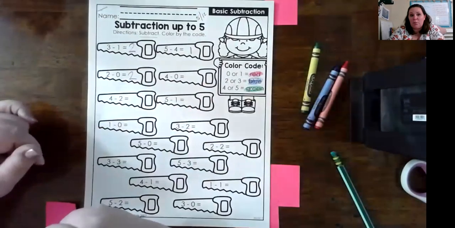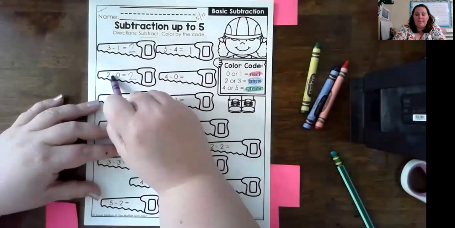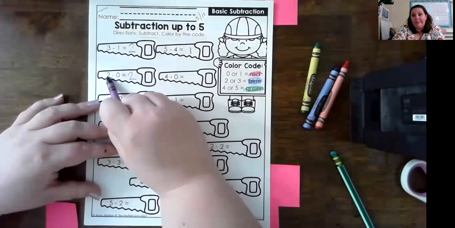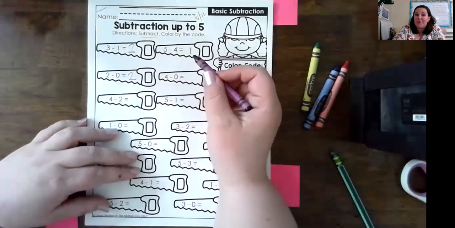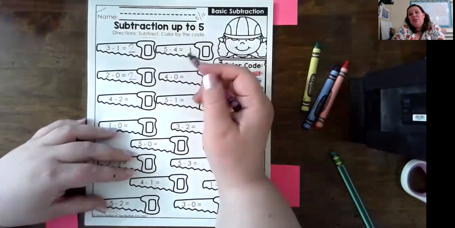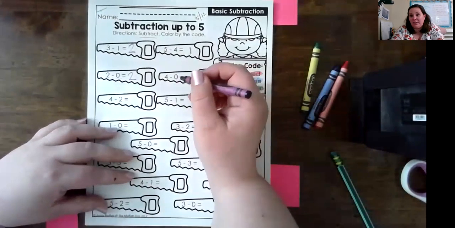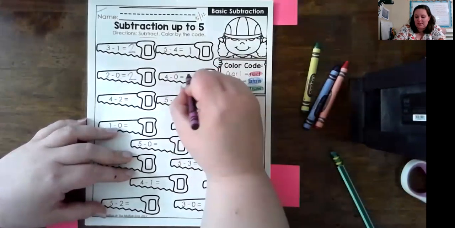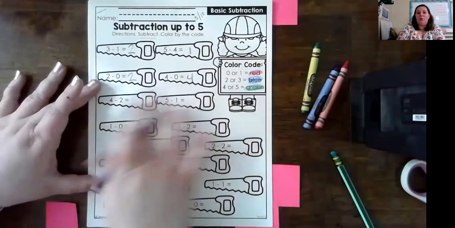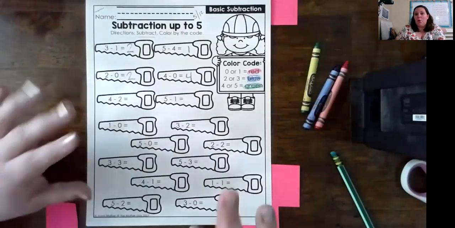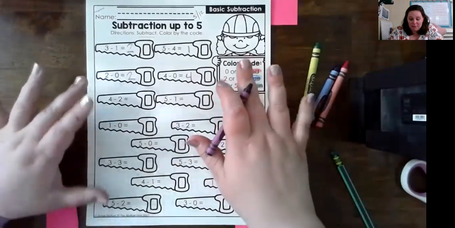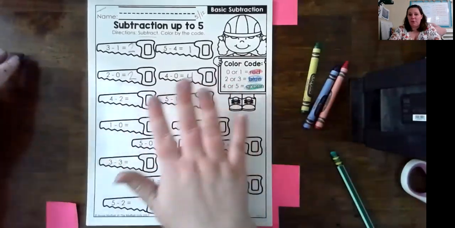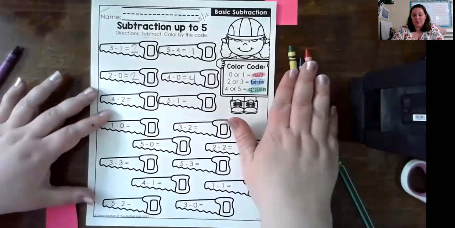Here's a subtraction rule. Any number that is subtracted by 0 is that number. Same thing with addition, huh? 0 doesn't do anything to our number. It doesn't change a thing. Okay, all right, 4 minus 0 equals 4. Okay, you're going to go through and you're going to finish those. When you are all done writing down your answer, now you're going to color your code.